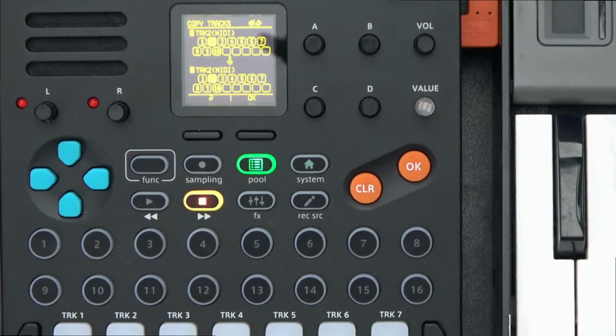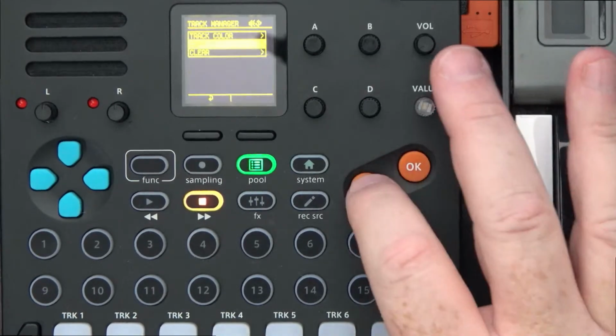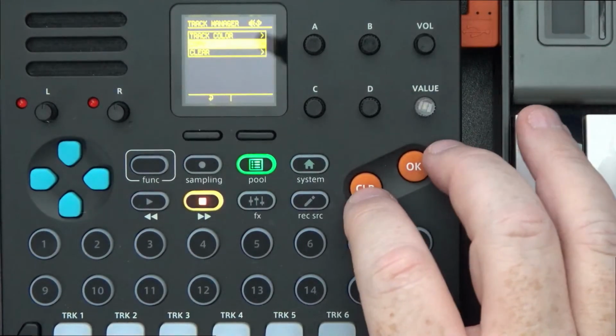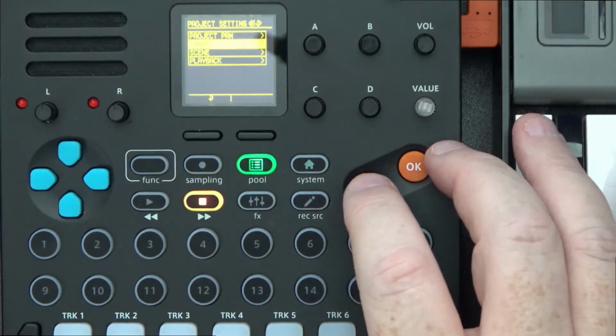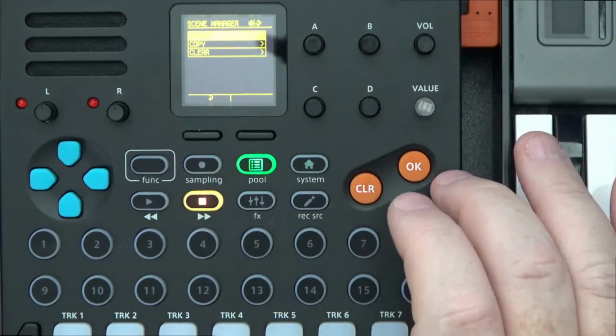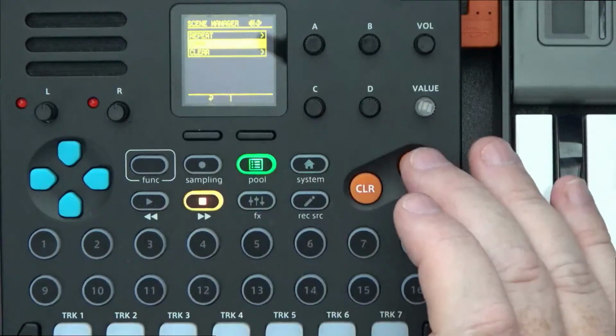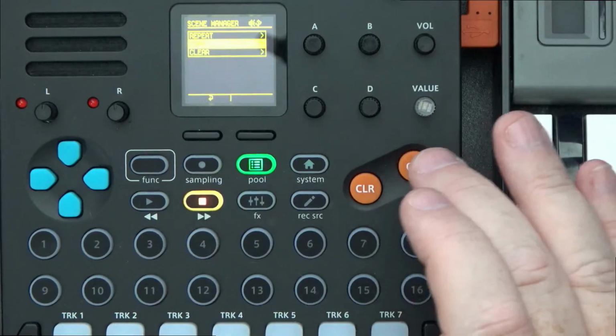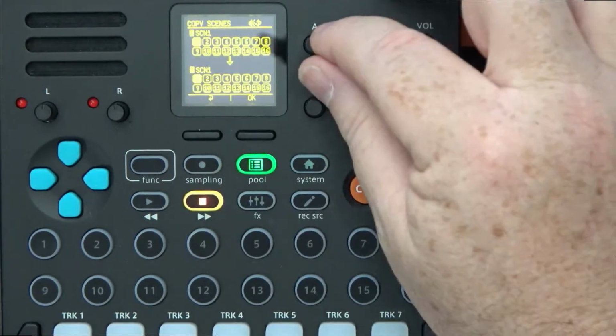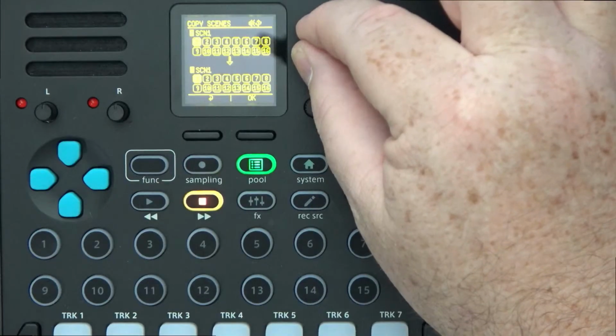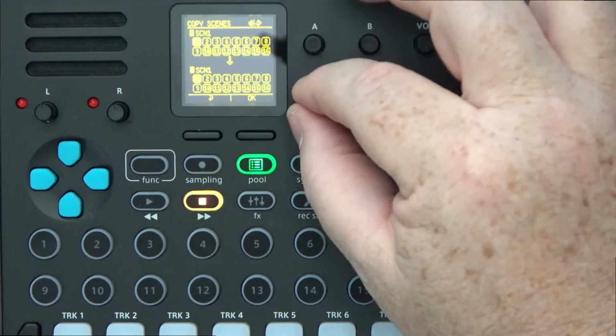Copy scene. Copy scene was back, wasn't it? Back. There's the scene there. Copy scene. So copy scene 1 to scene 2.